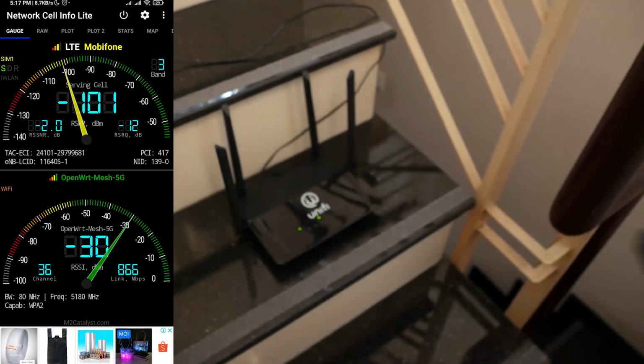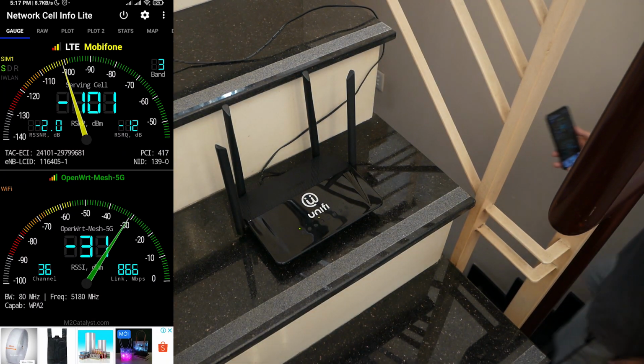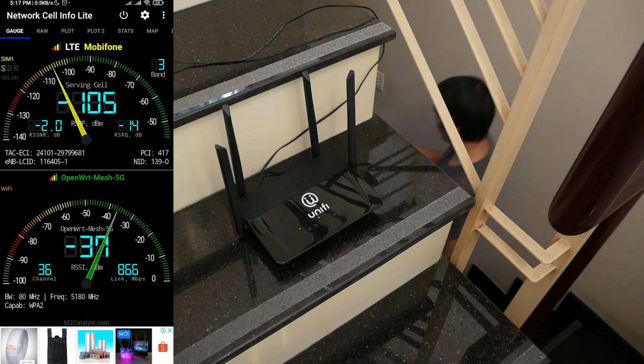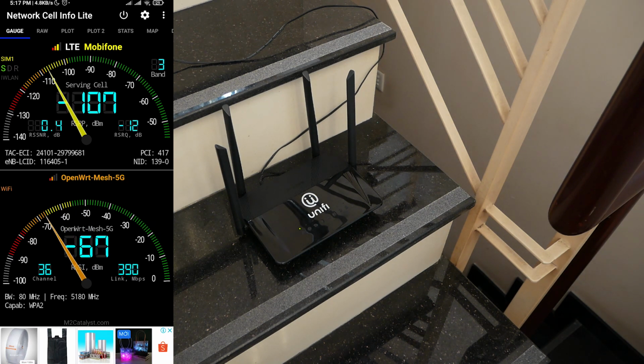So let's go. -31, -46, and then inside the room, -52, -67, and then it should automatically switch to the main node, -68, well, -71, and it is still not switched to the new connection. Maybe it assumed that the connection is still good.